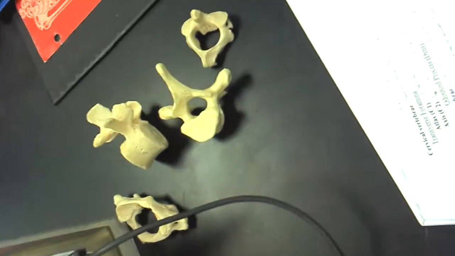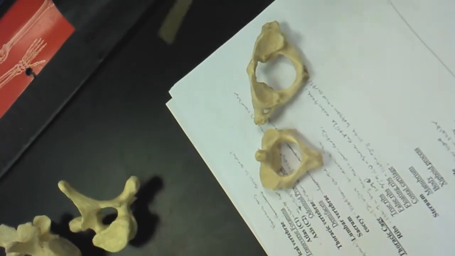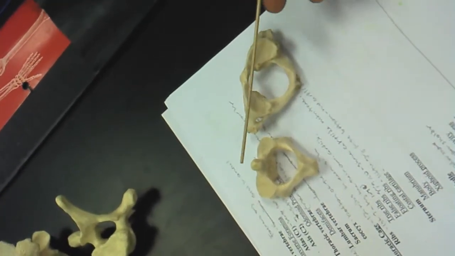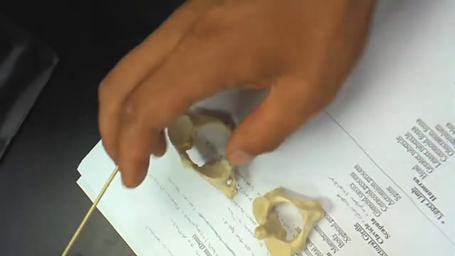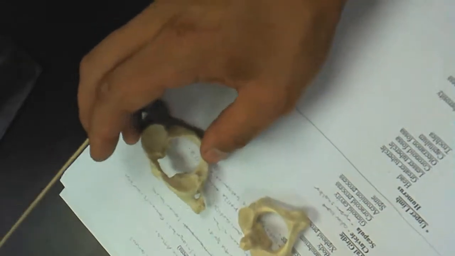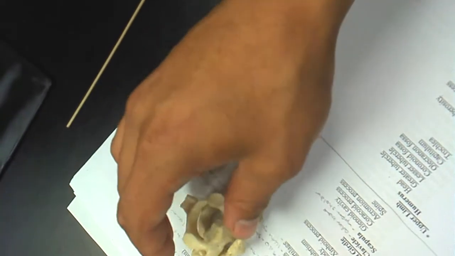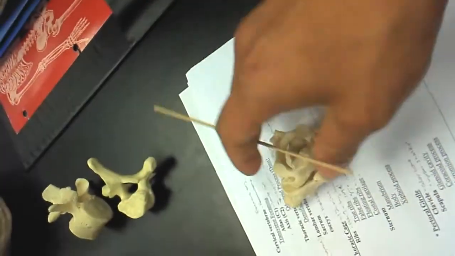On the cervical vertebrae, we have two important vertebral bones, C1 and C2. C1 is what we call the atlas. C2 is what we call the axis. On the atlas, that's pretty much a big hole, and then parallel to that is the occipital condyle. We have transverse foramina. I remember that now. That's how I remember.